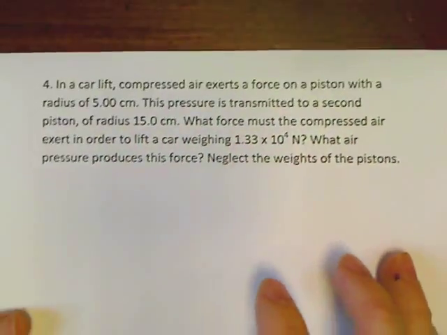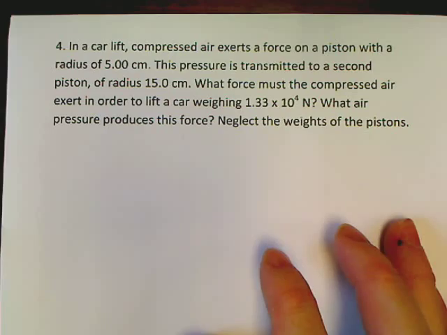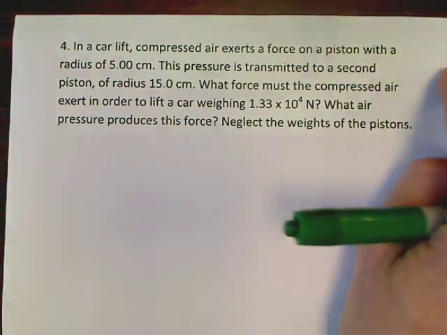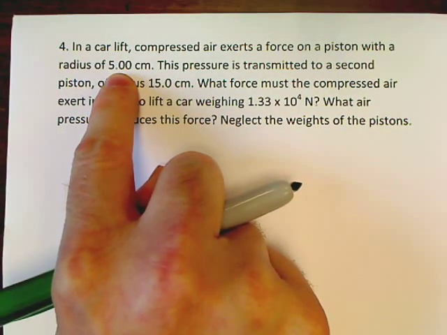Let's go ahead and work one that we've actually got via the textbook, Serway and Faughn's 7th edition, that we're currently using. In a car lift, compressed air exerts a force on the piston with a radius of 5 centimeters.